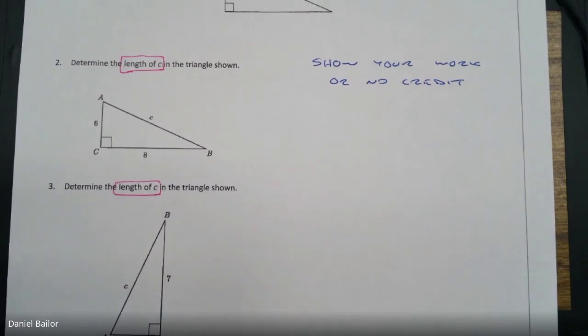Once you finish the exit ticket, take a picture of it, turn it in on the Google Classroom. And tomorrow we'll work a little bit more on the Pythagorean theorem. We'll add a little twist to it tomorrow, but you really need to understand today to get tomorrow. So make sure you work hard today, do your best, have some fun with it, and I'll see you for the next lesson.